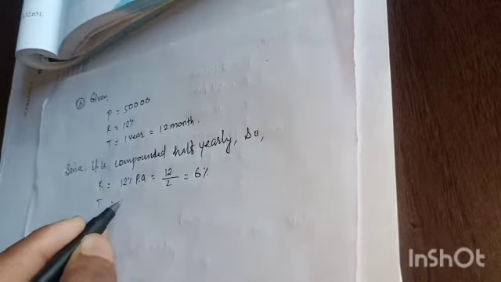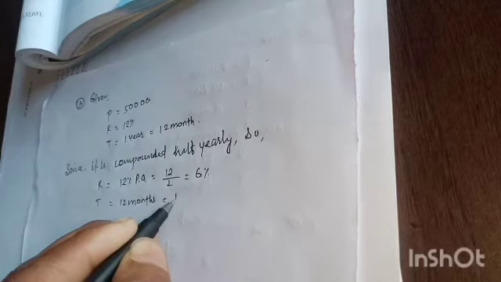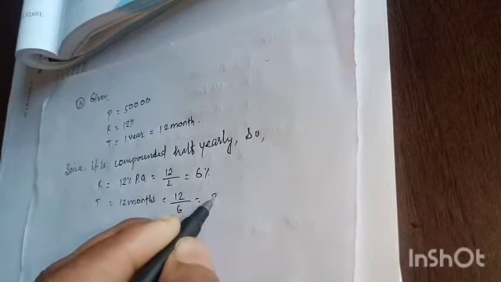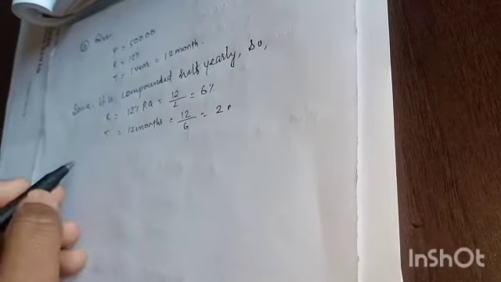Then time is given as 12 months. That means 12 by 6, which is 2. So time will be 2 times, right?